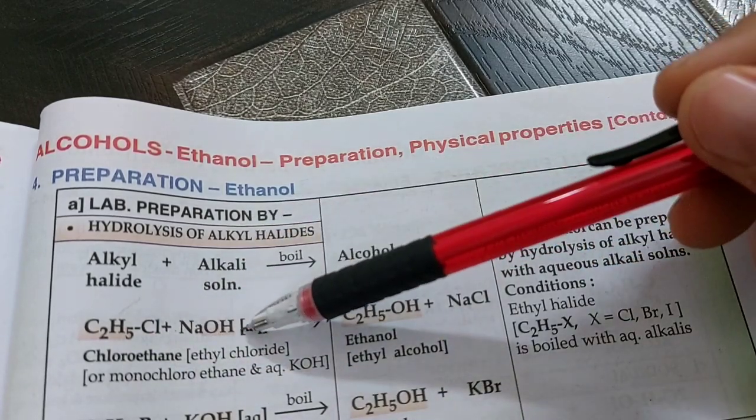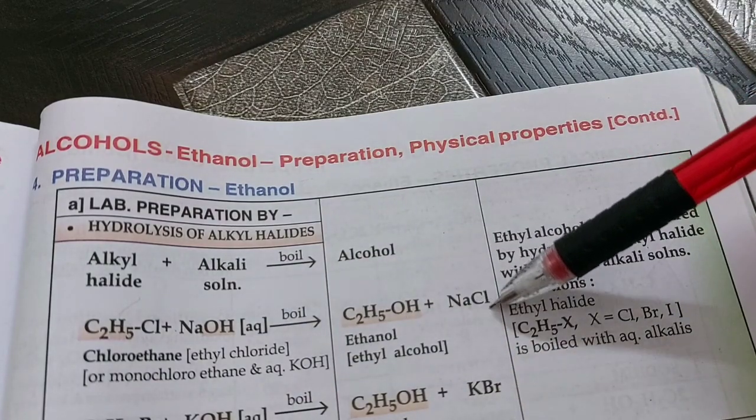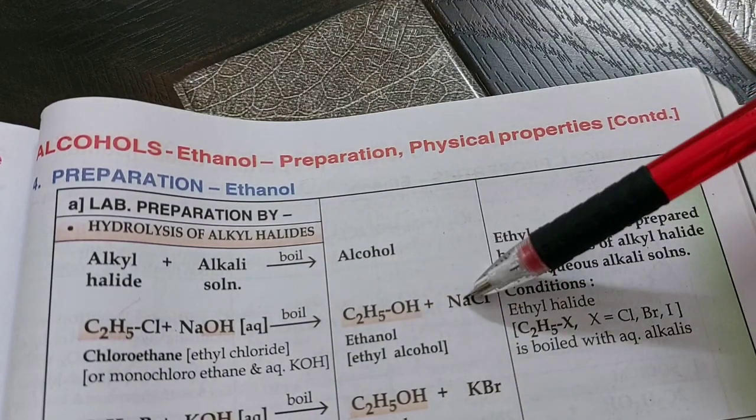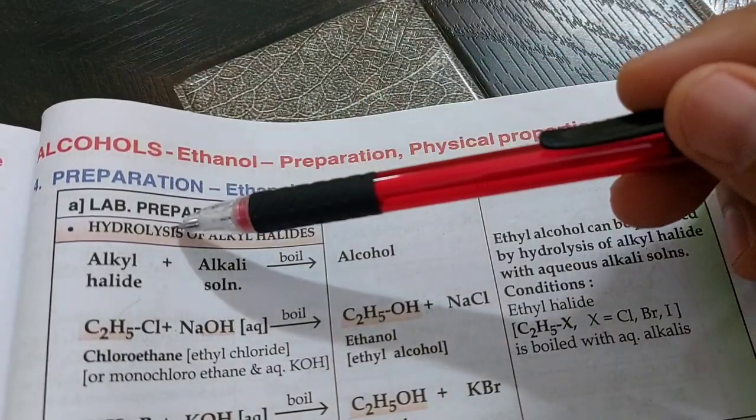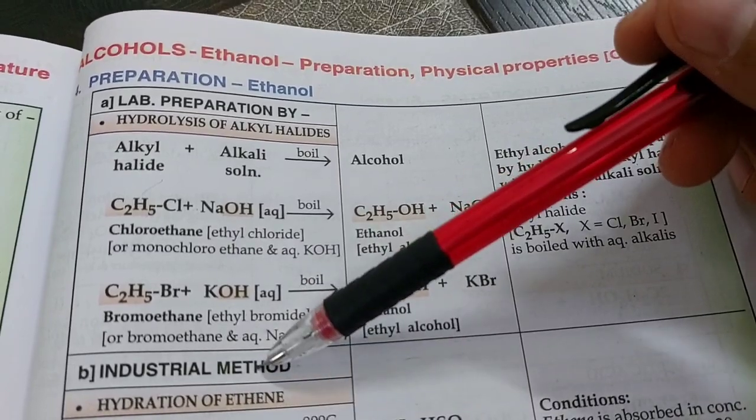So we'll use an alkali, sodium hydroxide, aqueous of course, and boil it. So we get ethanol and sodium chloride salt. So that will be a salty alcohol. This process is called hydrolysis. Here's another example.